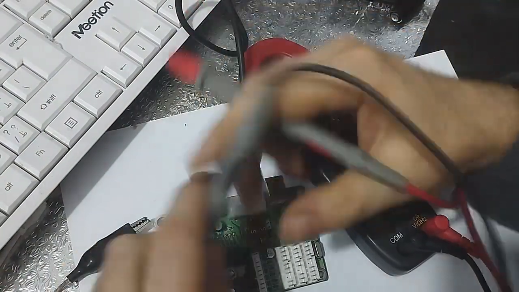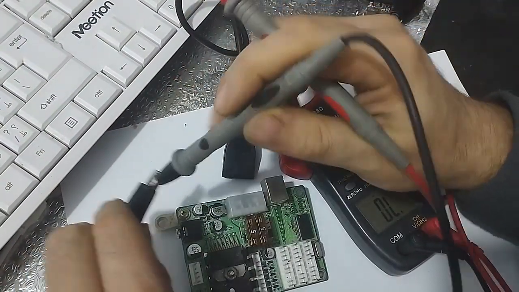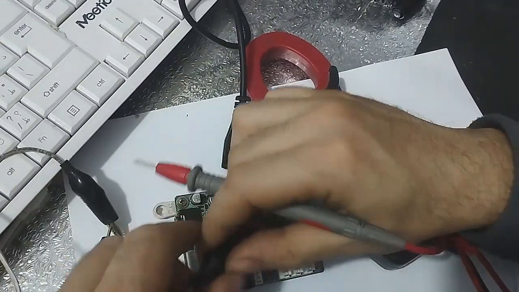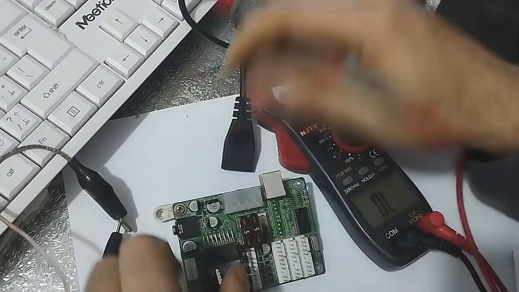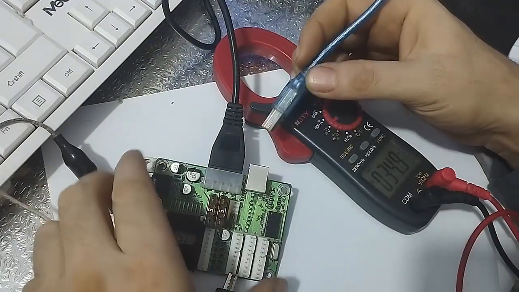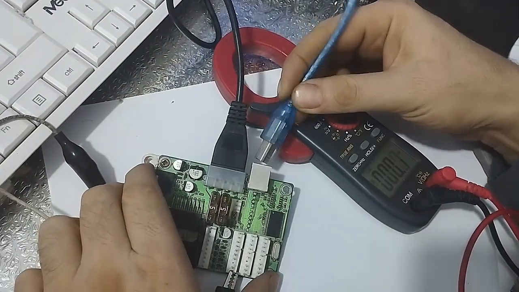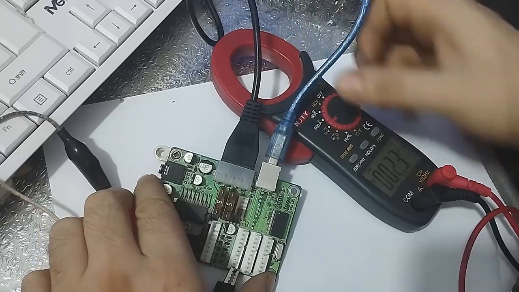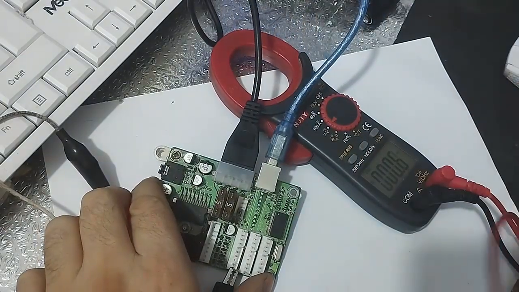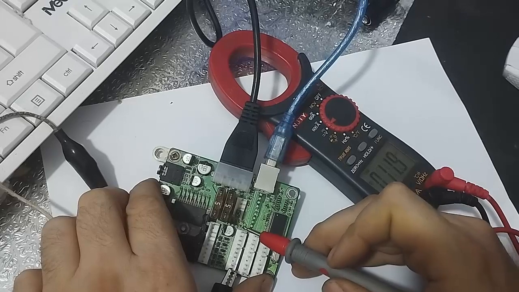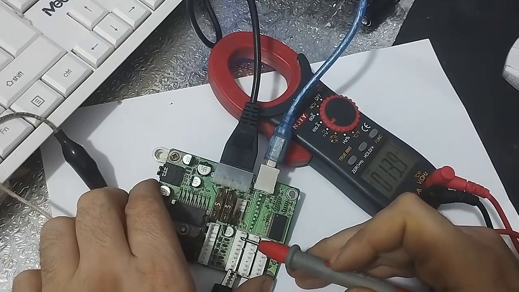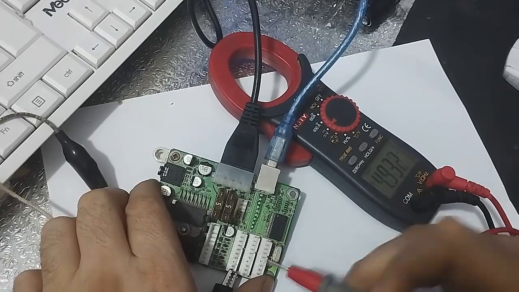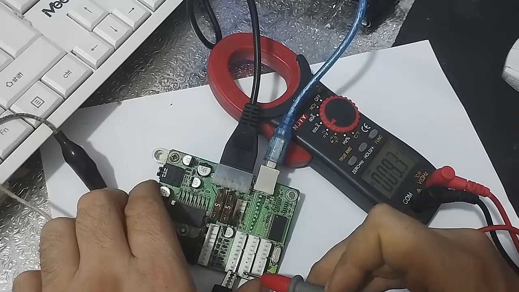Now we will test the volt. We will connect the ground to the chassis and connect the power cable and the USB cable with the PC to make sure the CPU is running. Okay. Now we will test the volt. As we see, every signal line connected to the CPU has 5 volt.